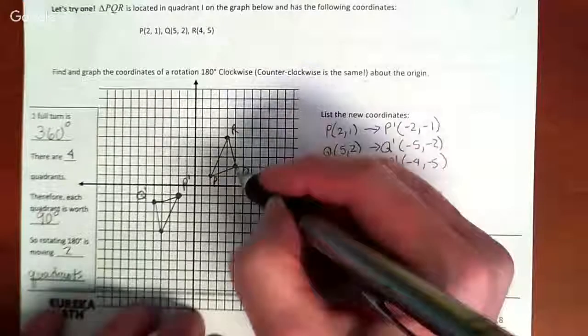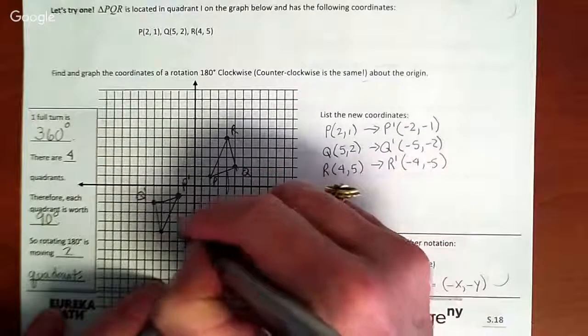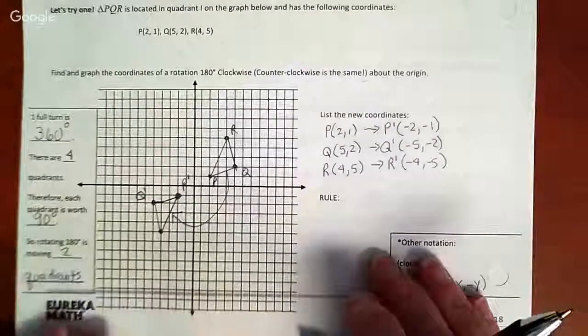So if you notice, we rotated it 1/2 of a turn.